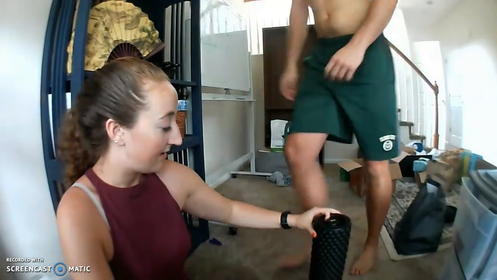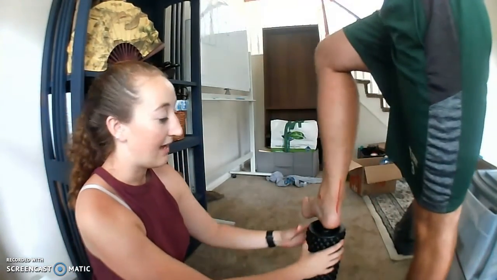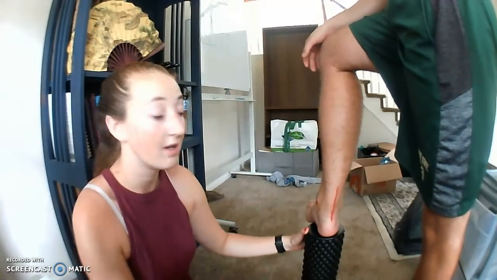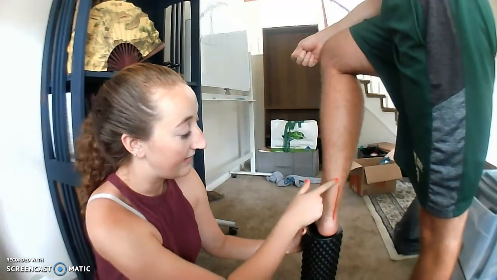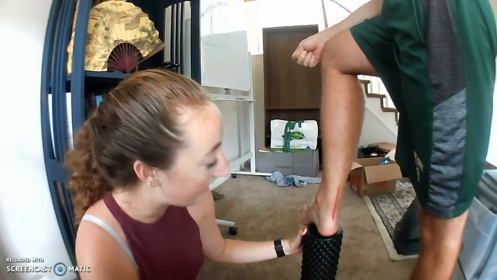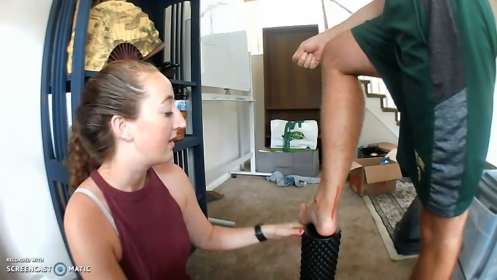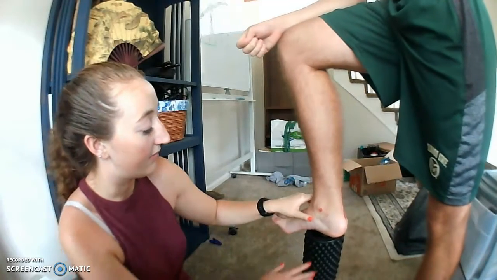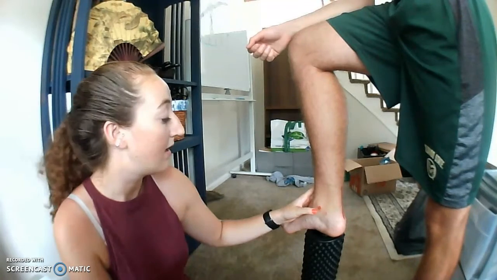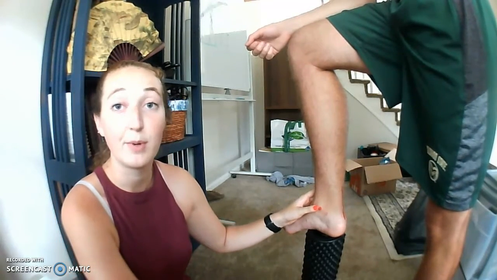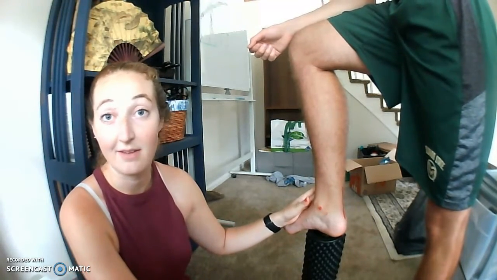Moving right on down this way, we have a couple more structures. You can see the calcaneal tendon right here on the posterior side of the leg, also commonly called the Achilles tendon. And then looking right here, this dot is the medial malleolus of the tibia. That's the protruding ankle bone that you can see on the side of your ankle.